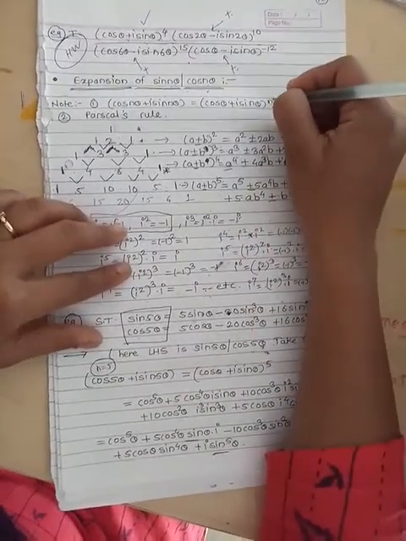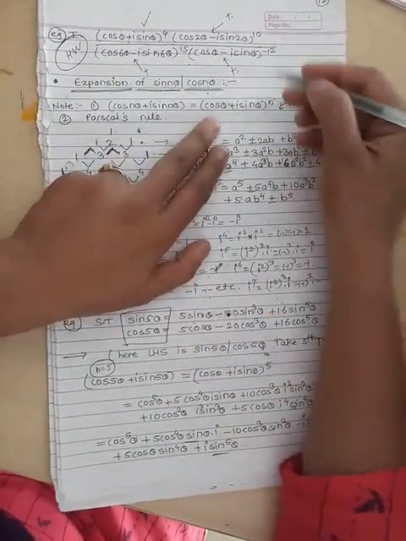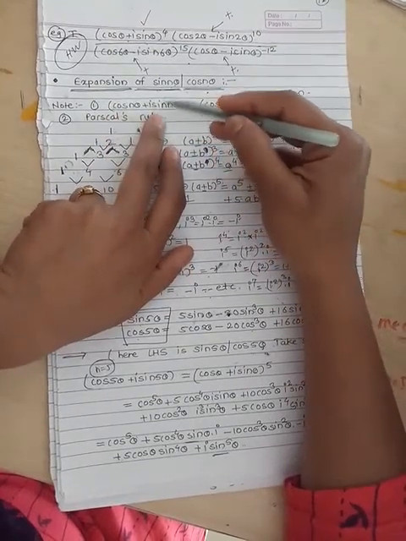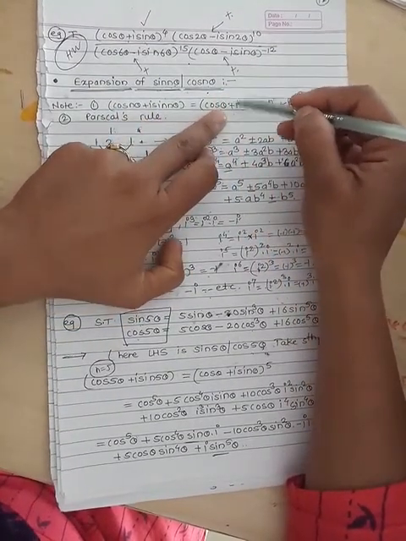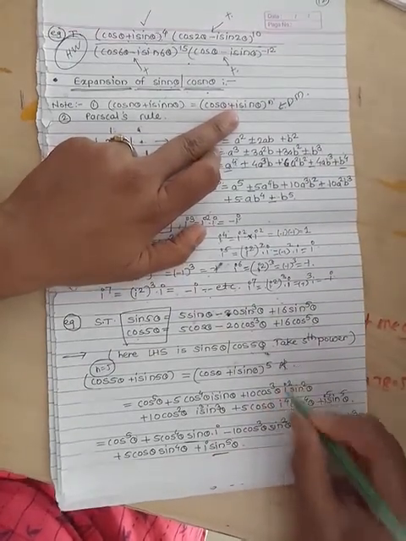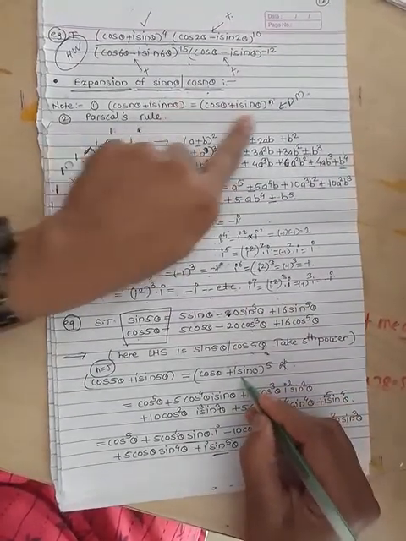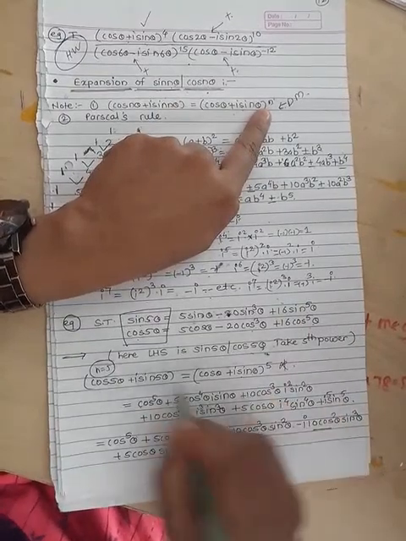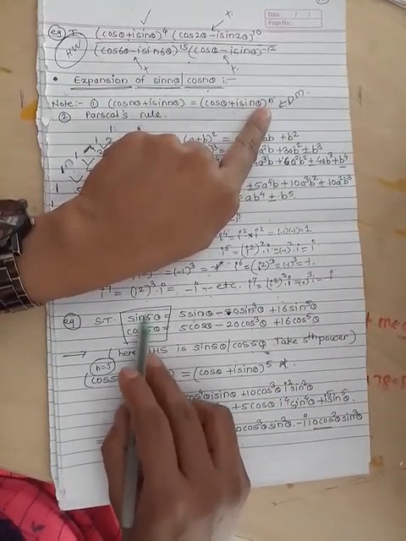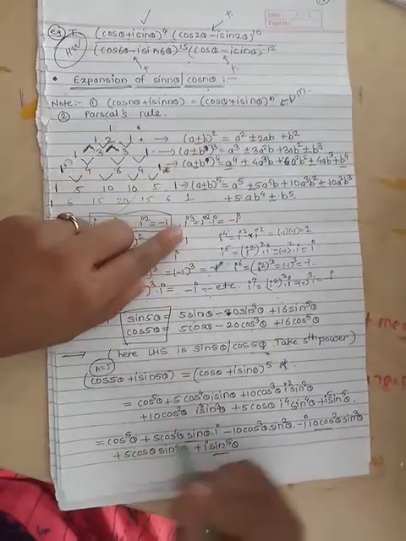Hence put n equal to 5 in de Moivre's theorem in reverse order. So we get cos 5 theta plus i sin 5 theta equals cos theta plus i sin theta bracket raised to 5. This is your first step, by using de Moivre's theorem and putting n equal to 5, which is asked in the example.